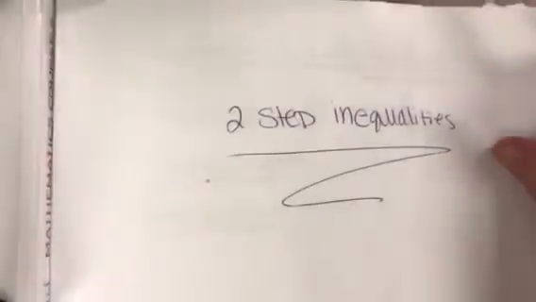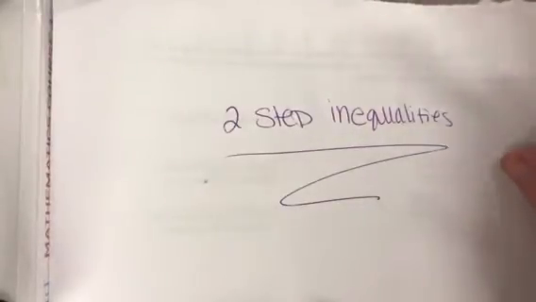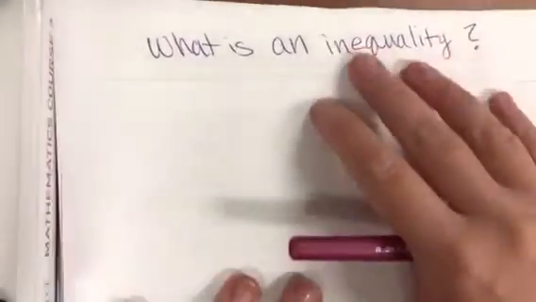I tried. Moving on. We're doing two-step inequalities. Yay, inequalities. Does anybody recognize anything similar? Two-step? Ooh, wait. Maybe there's two steps involved. Is it similar to equations? What? Let's move on. They know these are so much fun.